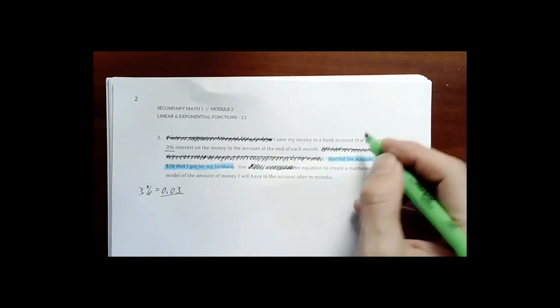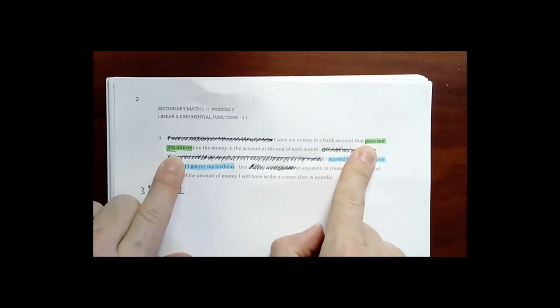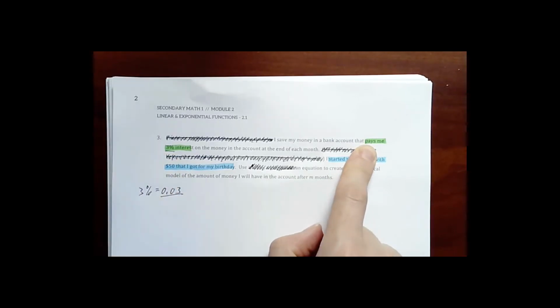Use an equation to create a mathematical model of the amount of money I will save in the account after M months. So really quickly, it pays me 3% interest. That means I'm going to increase. When I read this, it doesn't use the word increase, but it implies it by paying me. So this 0.03 is my increase. So we're dealing with an increase percentage.